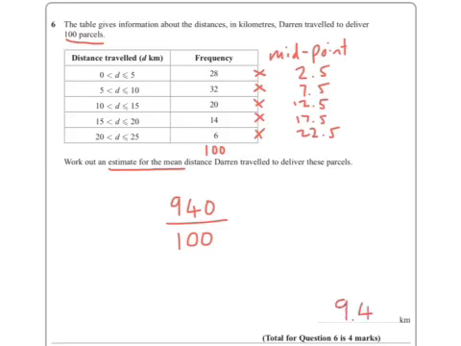So remember, if it's grouped data, and this is grouped data, you've got to find the midpoint, then multiply by the frequency, add up and divide by the total of the frequency.